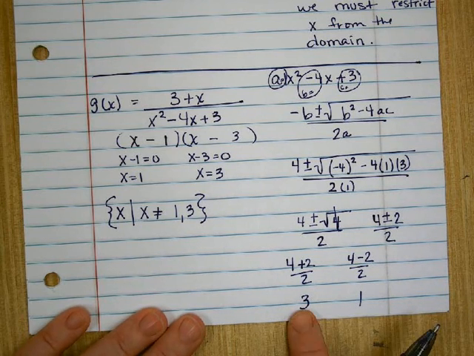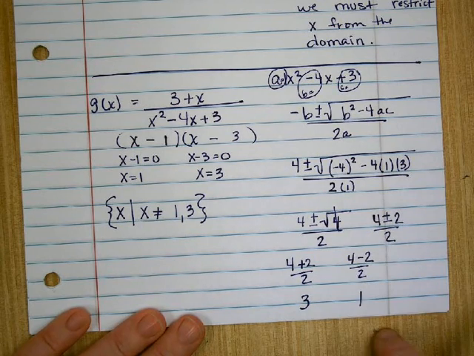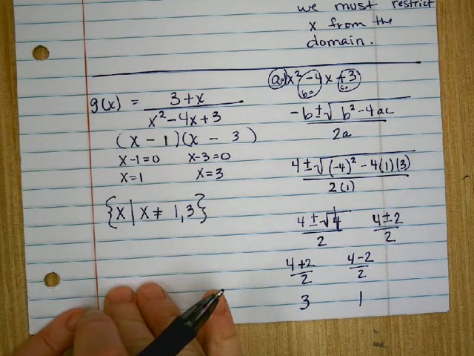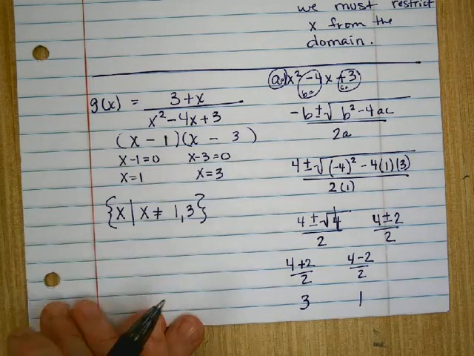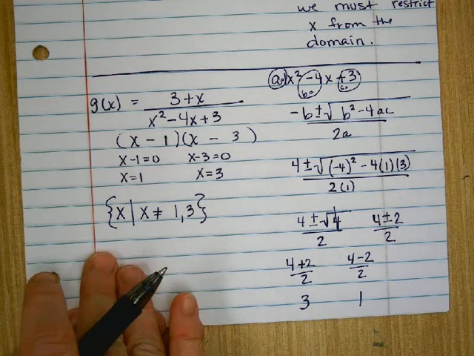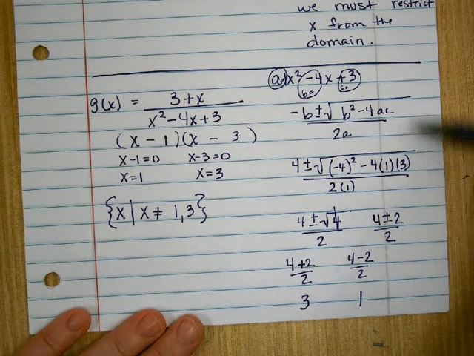So you get the same answers whether you do quadratic formula or factoring. Now, if you can factor easily, that's the easiest thing to do. But if you can't, you can use this method. Do you have any questions about those two?